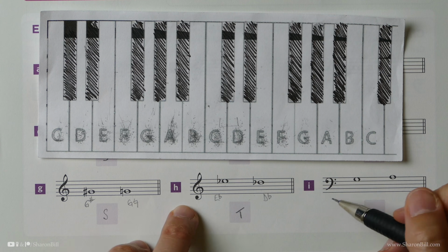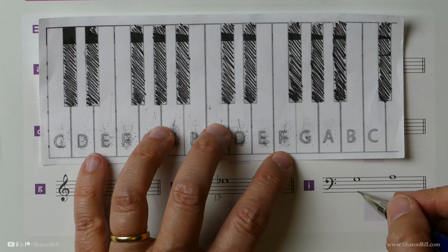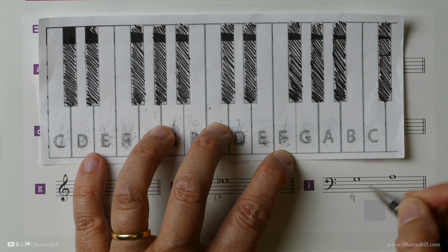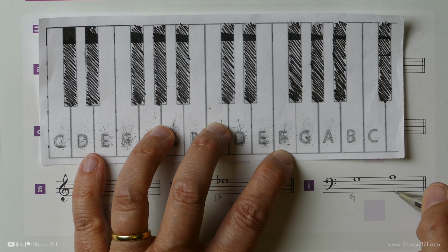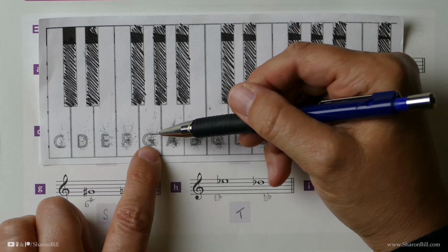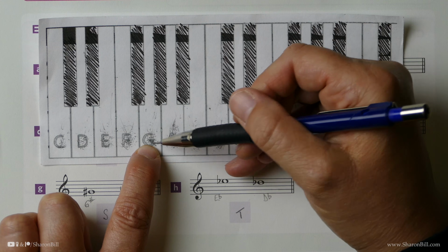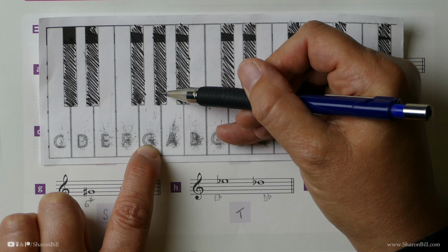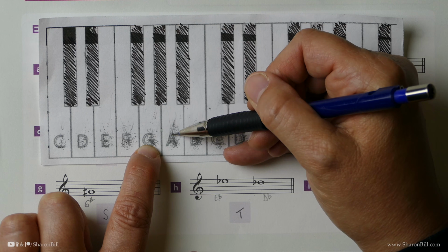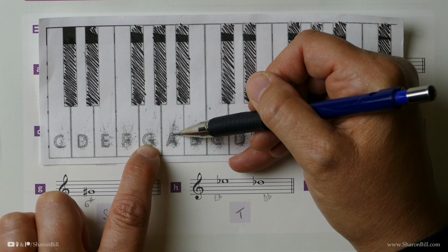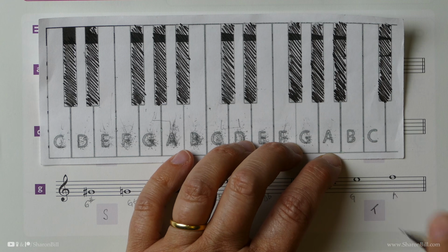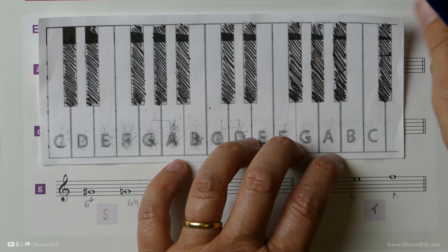And finally, back into the bass clef, we have all cows eat grass, a G, and then next door note up is an A, good boys deserve football always, G to A. So there is the G, there is the A. They are not absolutely next door because we've got this black key in between. Half step, 2 halves make a full step, a tone. So there's our tone. That's that exercise completed.